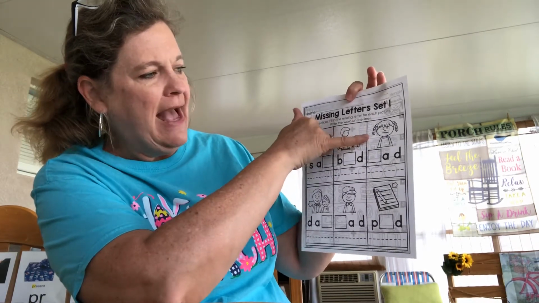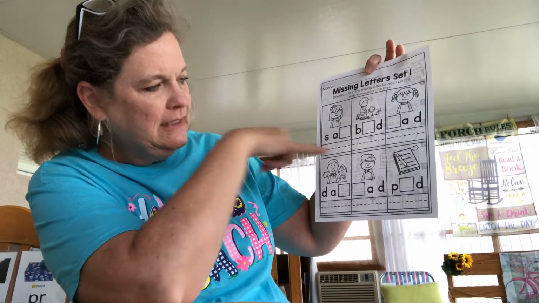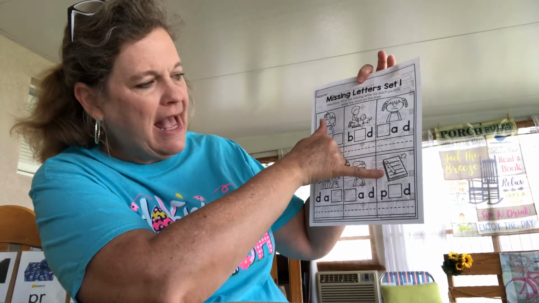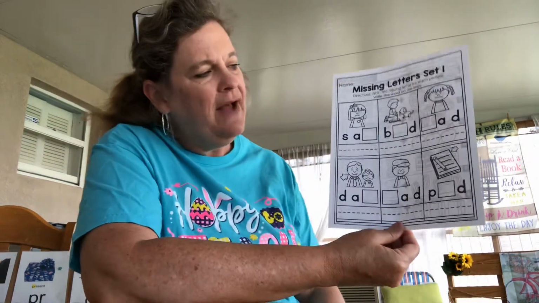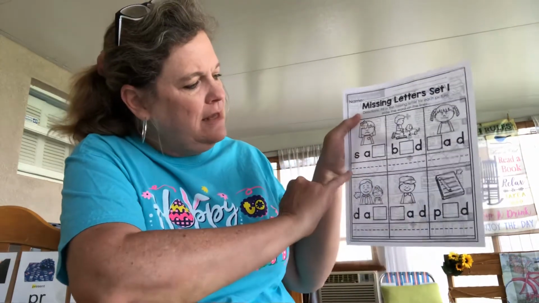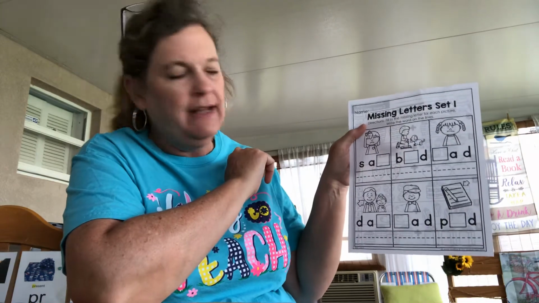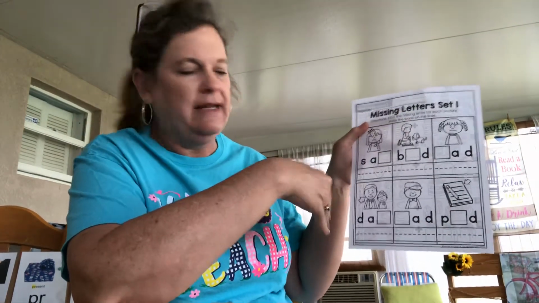We have mad, dad, lad, a little boy is also called a lad, and pad, a pad of paper. So you're finding the missing letter and writing that in, and then underneath on the writing line, write the entire word. And remember, try to use a pencil in case you make a mistake, you can erase it.